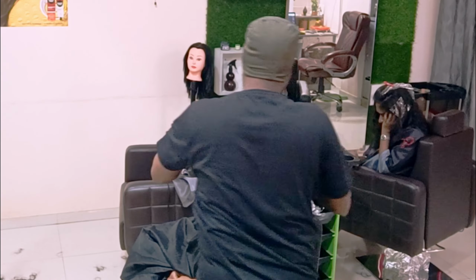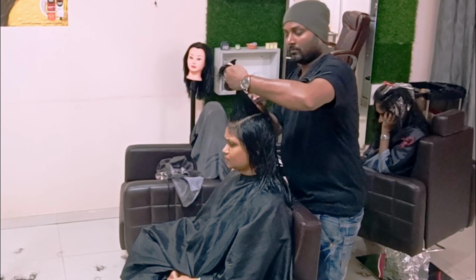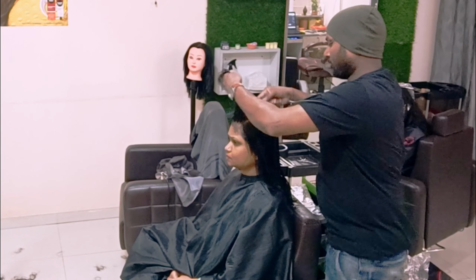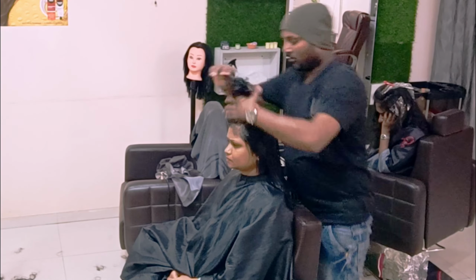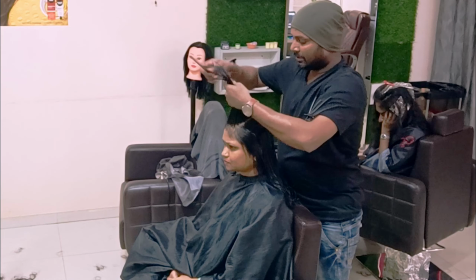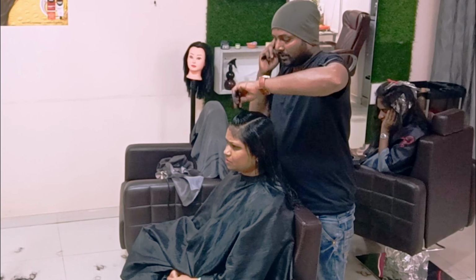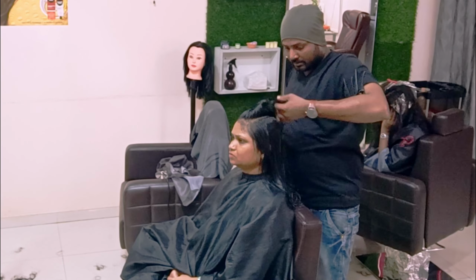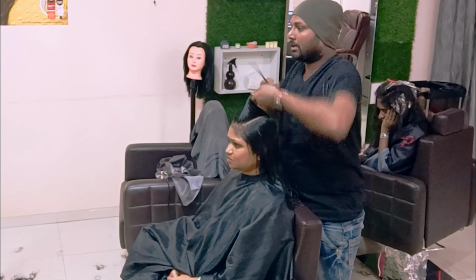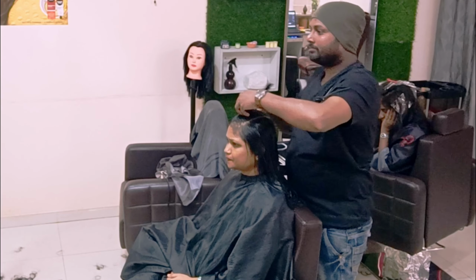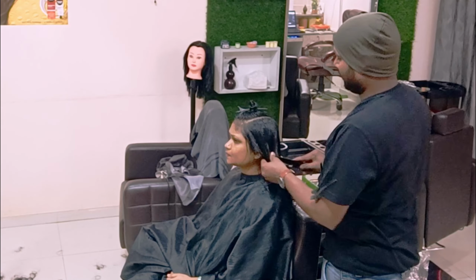Today we're going to learn concave and convex and advanced layer haircut. In the simplest way, we're going to learn front and back, forward, everything, including this haircut. There are multiple techniques you're going to learn in this haircut video. Let's dive directly into the haircut video.